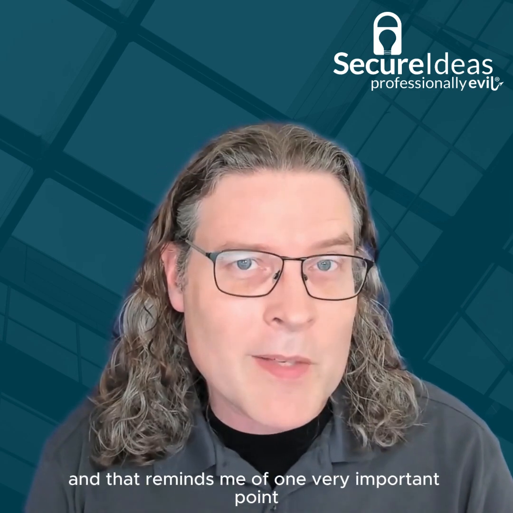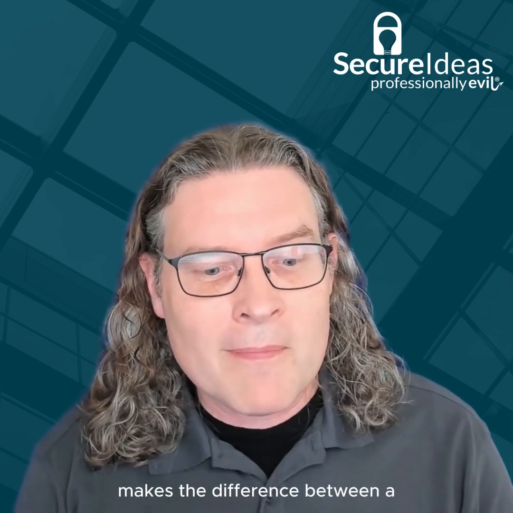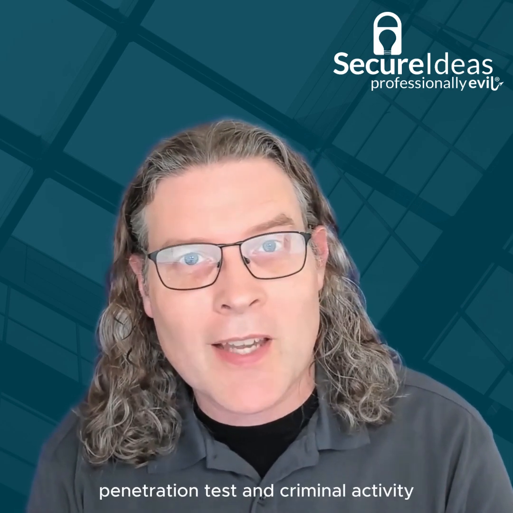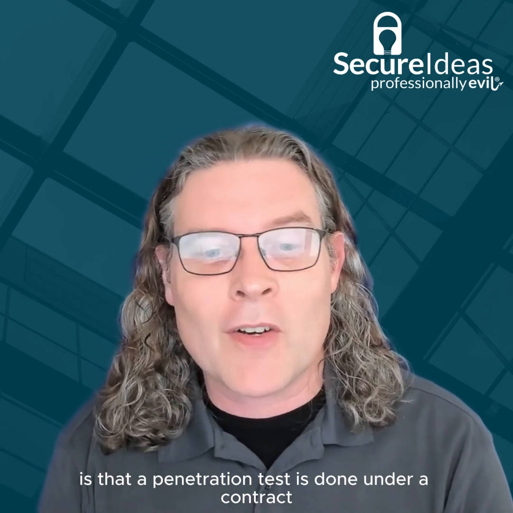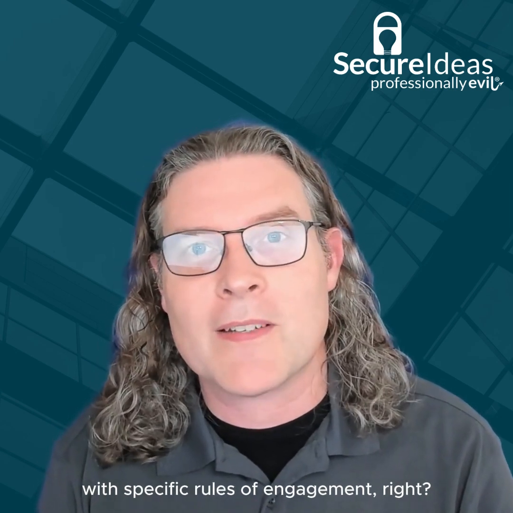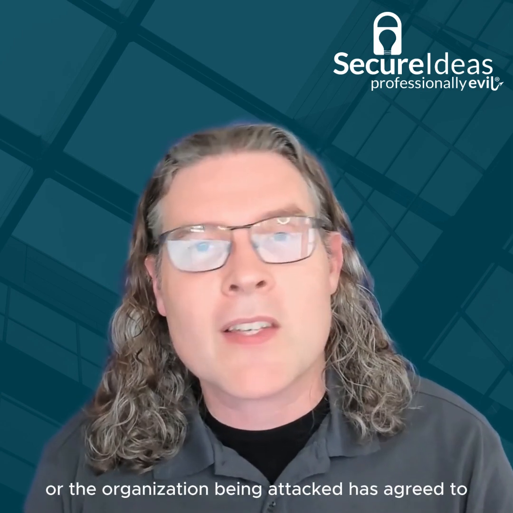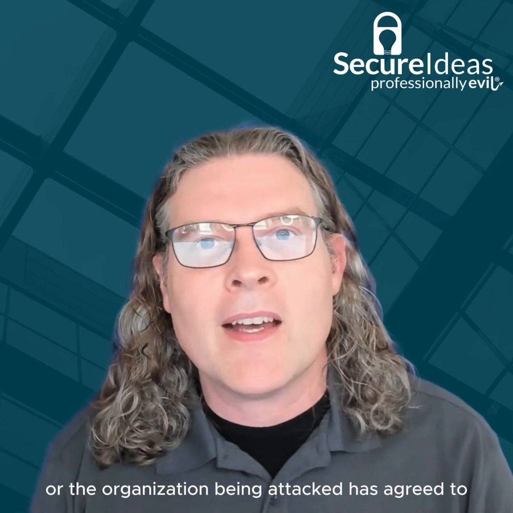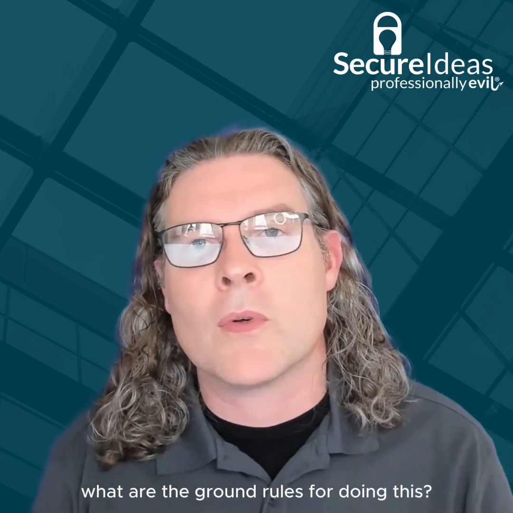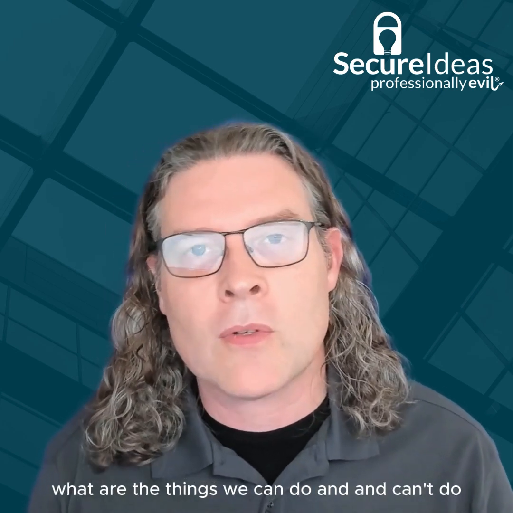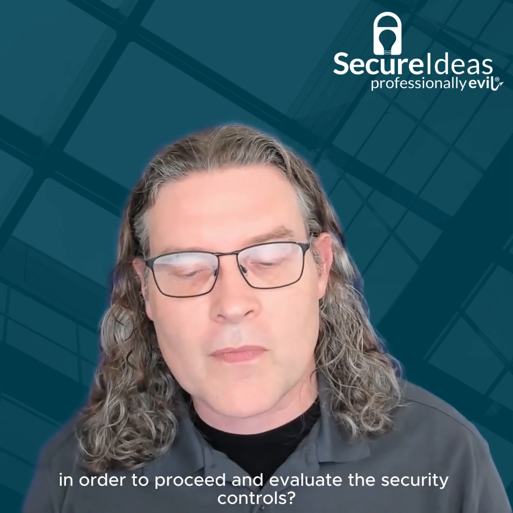And that reminds me of one very important point. What makes the difference between a penetration test and criminal activity is that a penetration test is done under a contract with specific rules of engagement, right? So it is something that the person or the organization being attacked has agreed to, and we've established what the ground rules are for doing this. What are the things we can do and can't do in order to proceed and evaluate the security controls?